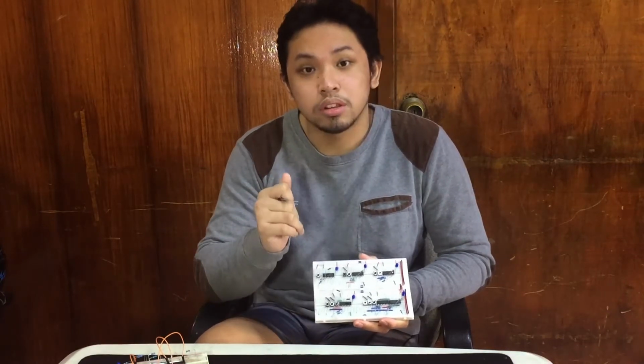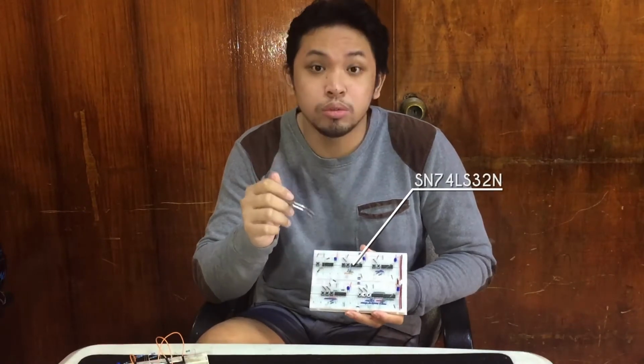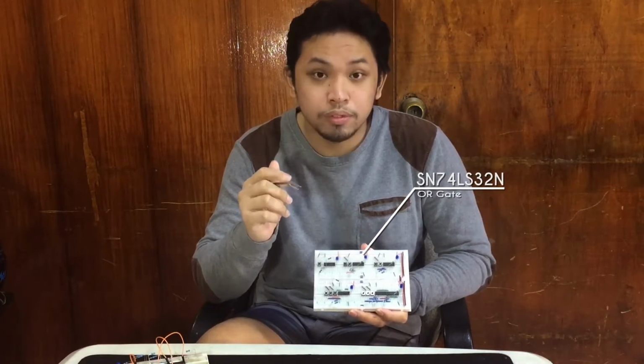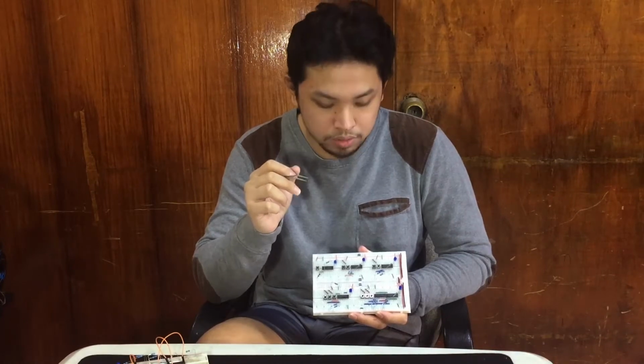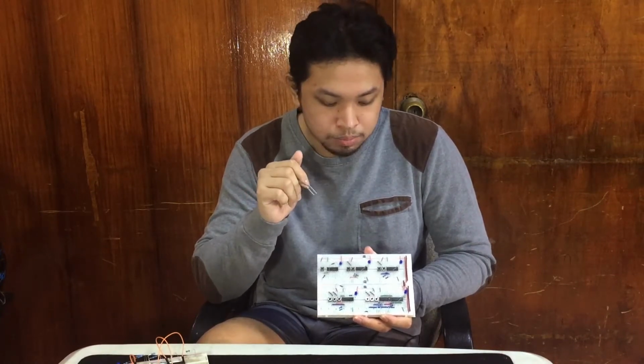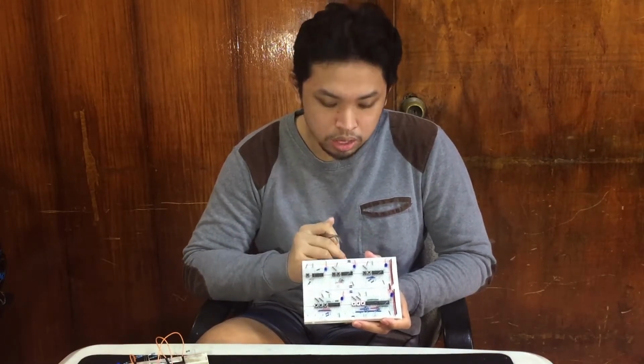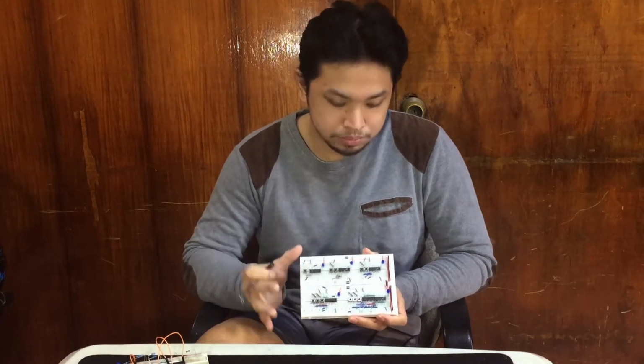For the next part, we have a 7432 or the OR gate. For this part, we have two inputs. And what this does is when both or either of the inputs is at 1, your output will be at 1. But when both the inputs are at 0, your output will remain at 0.